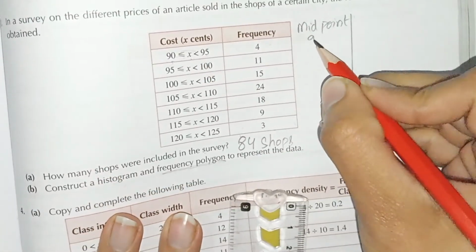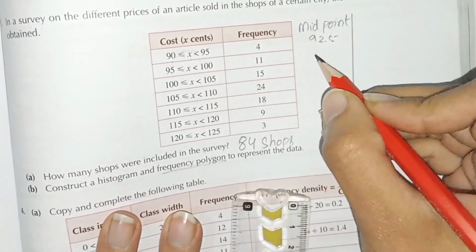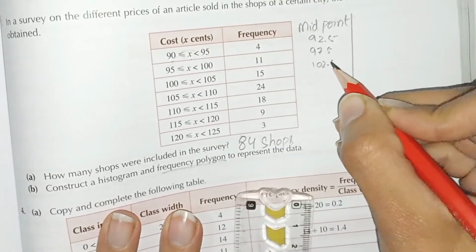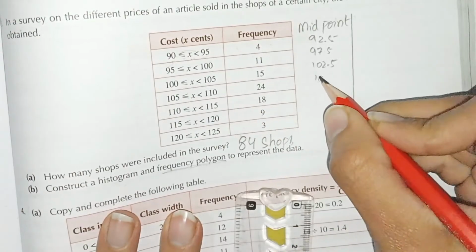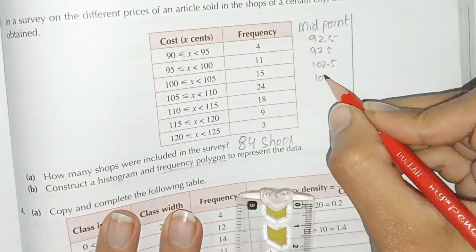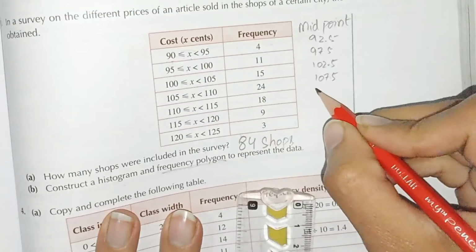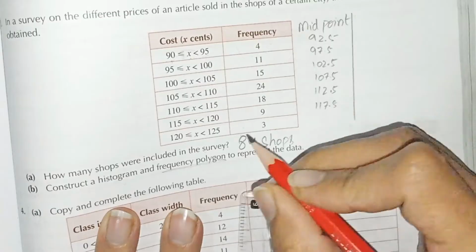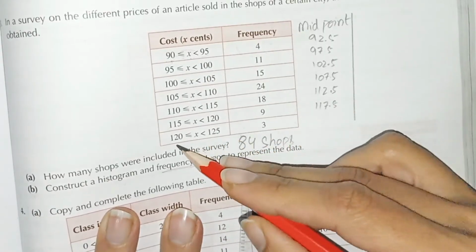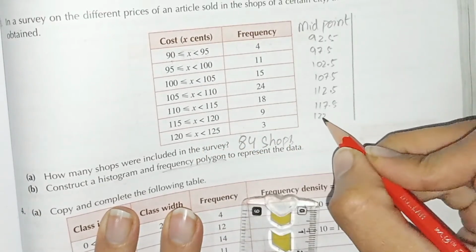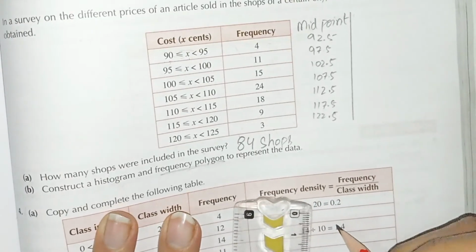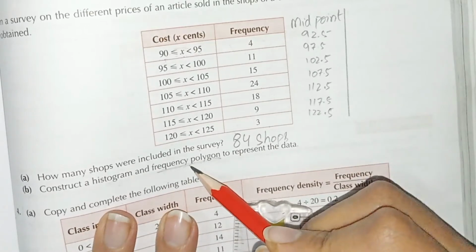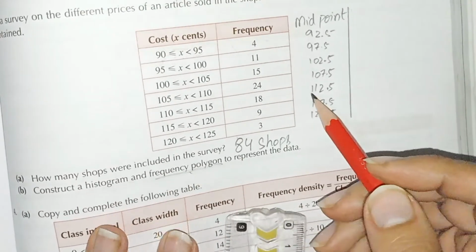Its midpoint is 92.5, and its midpoint is 97.5, and its midpoint is 102.5, and its midpoint is 107.5. Its midpoint is 112.5, 117.5 and its midpoint is 122.5. And yes, students, these are the midpoints, and now we have to first draw the histogram, then the frequency polygon on the graph paper.